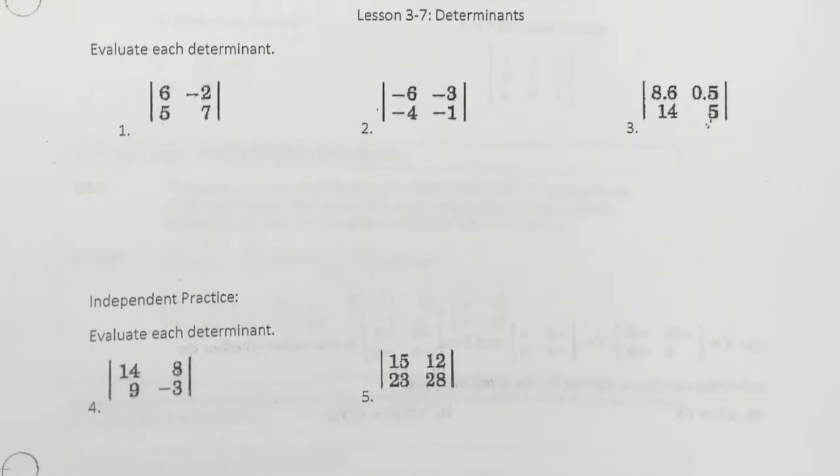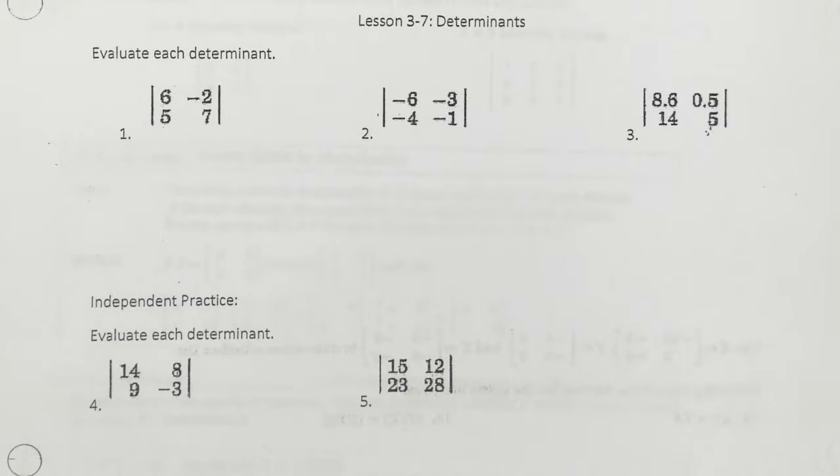All right, let's flip over real quick. Okay, so here's what we're going to do next. We're going to find out what determinants are. Do you notice anything different about the way these look? They don't have the brackets. They have what looks like absolute value, right? But they're not actually absolute value.